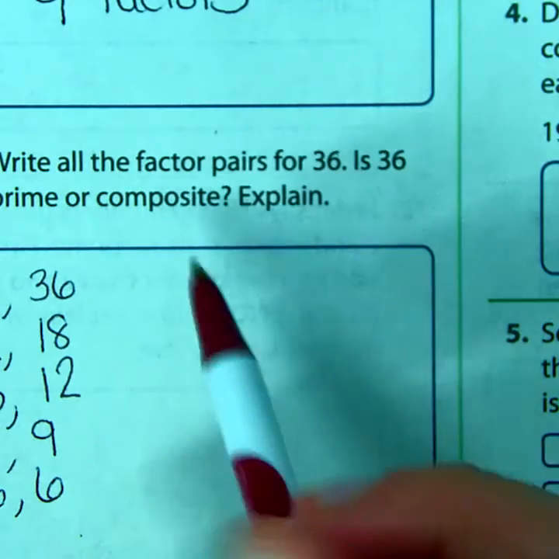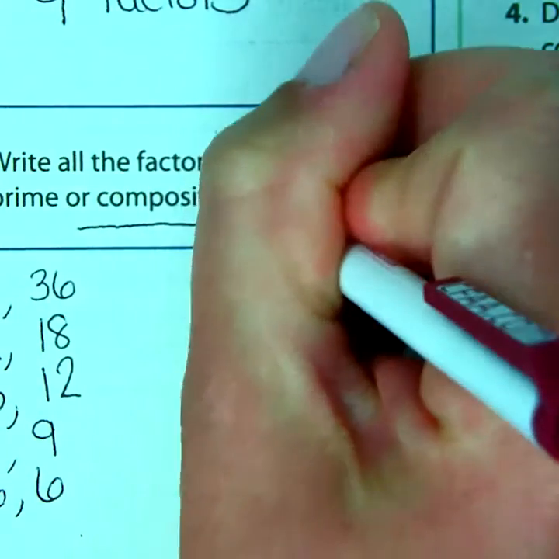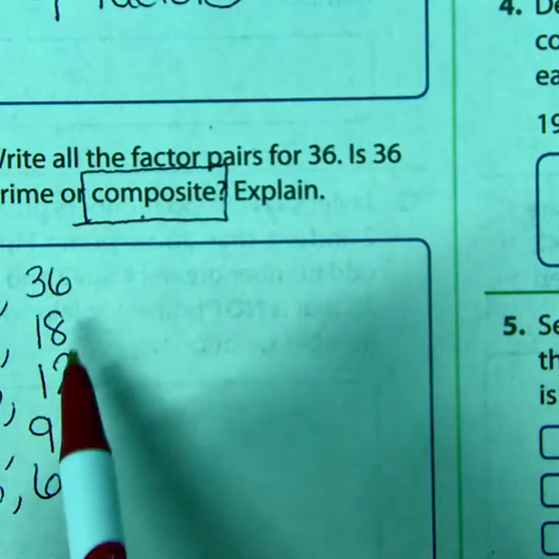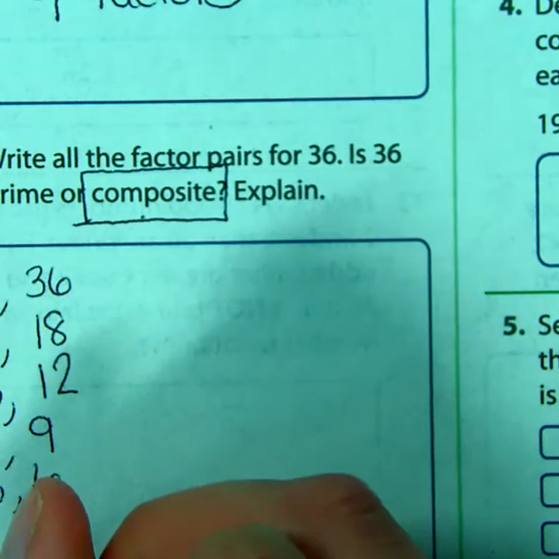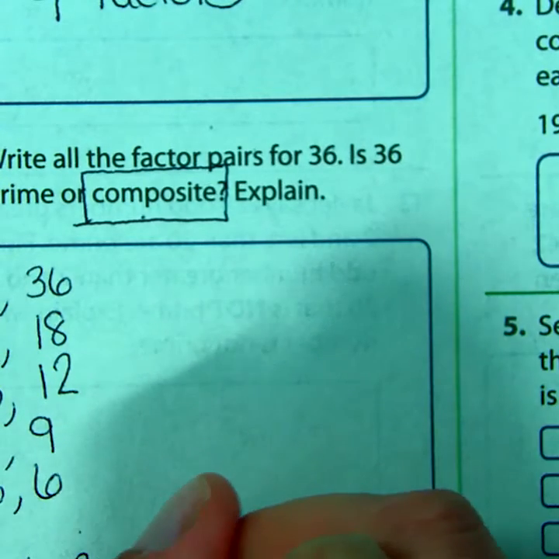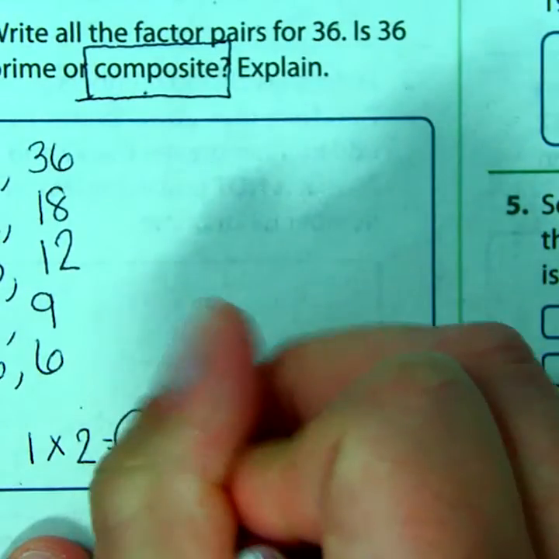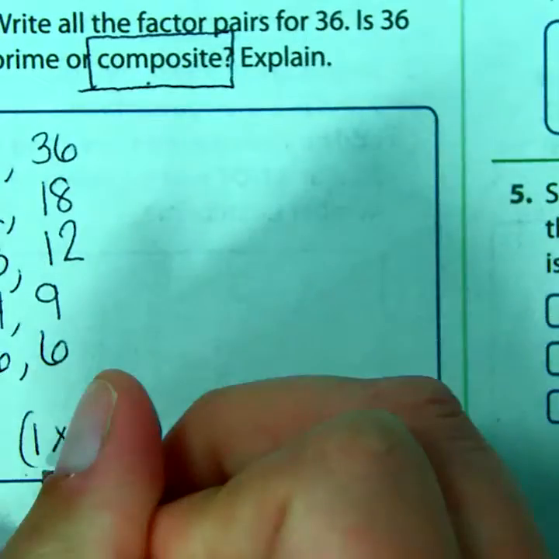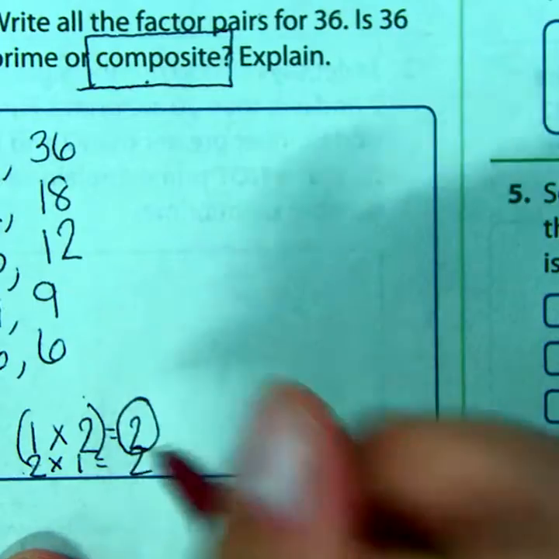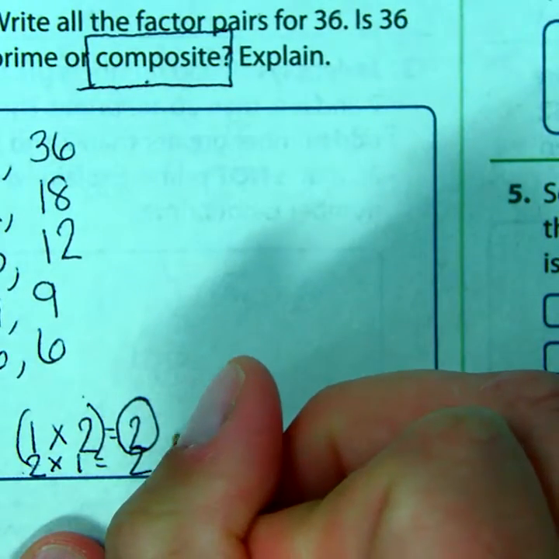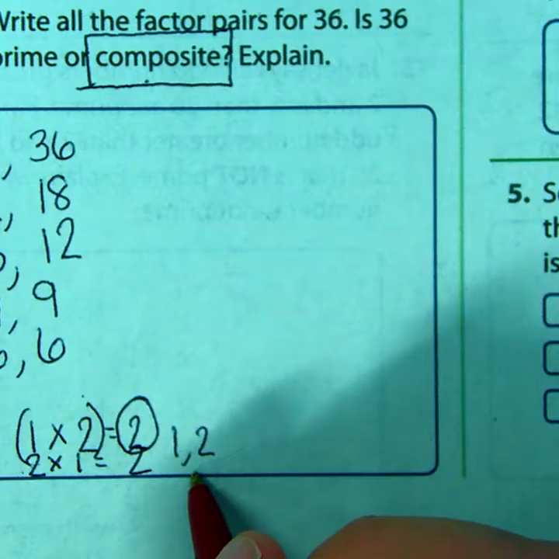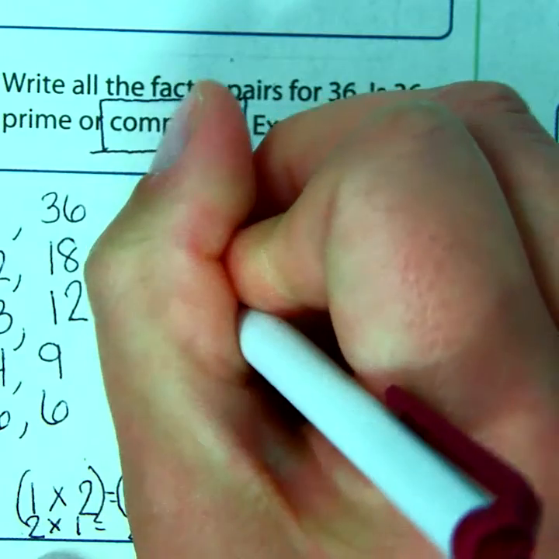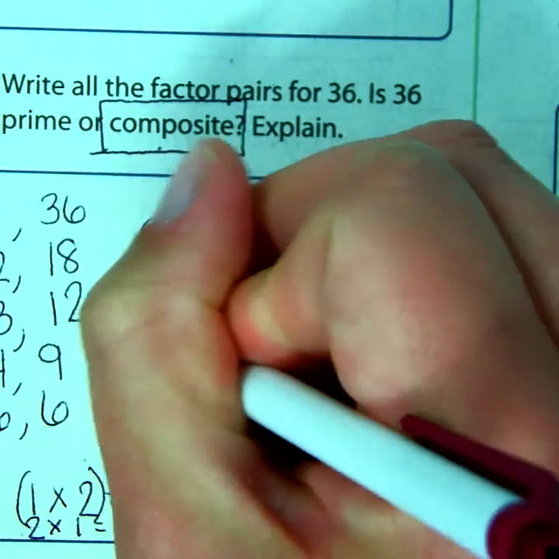So what you guys learned about the word composite is that a composite number has more than two factors. For example, 1 times 2 is equal to 2. There is no other way to get that product of 2. You only have these two factors that will get you there. Even if you turned and flipped them around, 2 times 1 is equal to 2, you still, when listing the factors, would have 1 and 2. So that is an example of a prime number. So obviously we see that there are 9 factors, so 36 is a composite number.